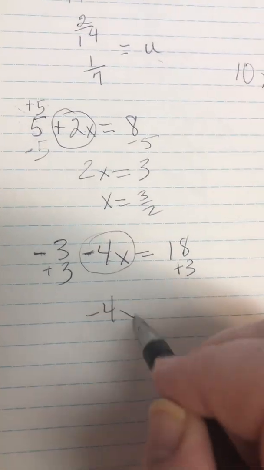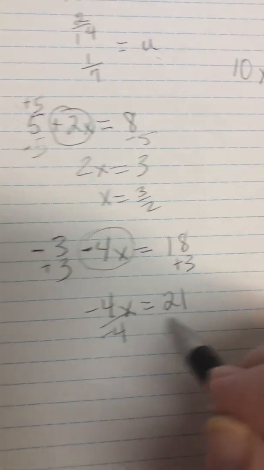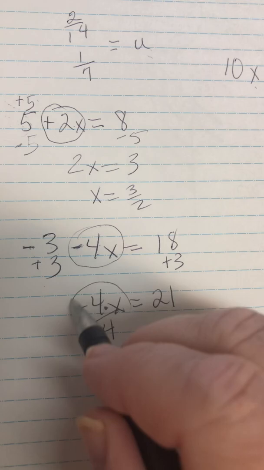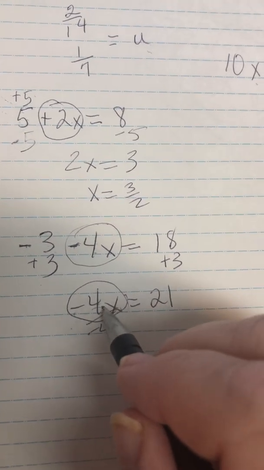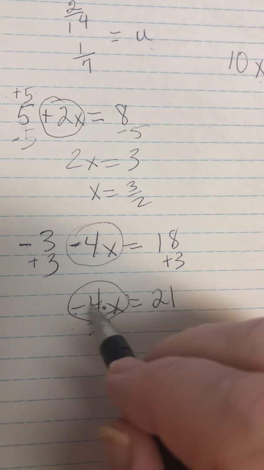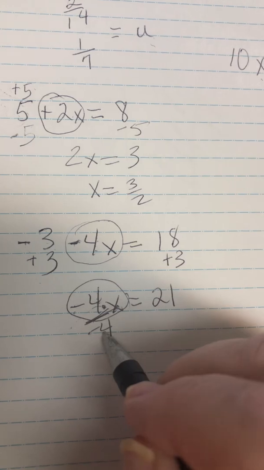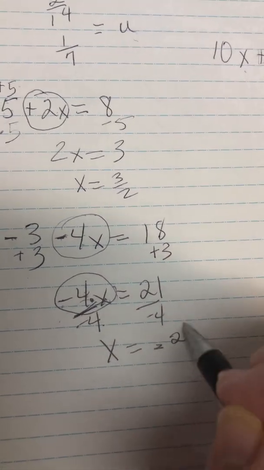So we have negative 4x equals 21, and then divide by negative 4. Because this is a negative 4 or a minus 4, but it's the action that's happening between these two, where we want to break the bond that these two have, is that they're bumped up against each other. So it's negative 4 times x. So to break that bond of multiplication, we have to do division. So then we have x is negative 21 over 4.